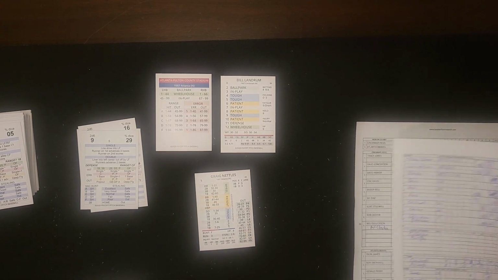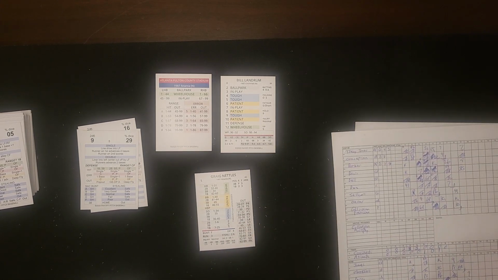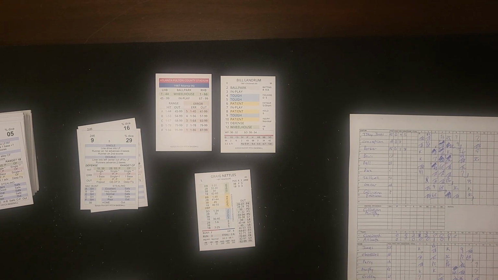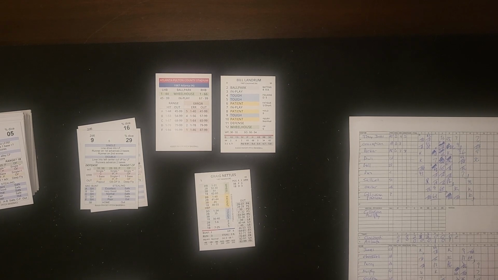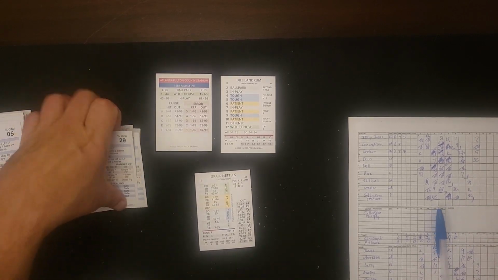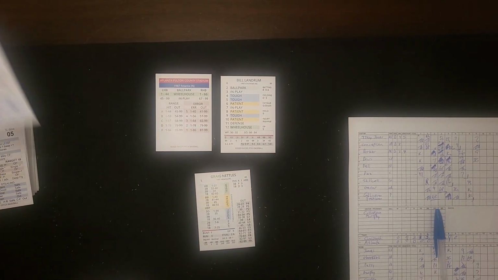Greg Nettles will pinch hit. Yes, I understand he pinch hit in the standard game. I mean, in the split game, but he has not pinch hit in the standard game. So he's still available. So Nettles will pinch hit for Benedict to try to keep it going against Landrum.